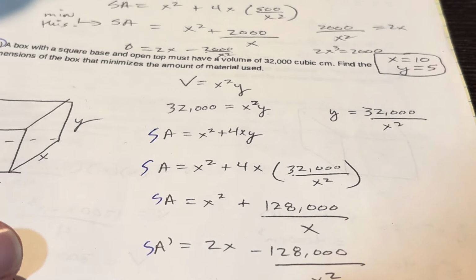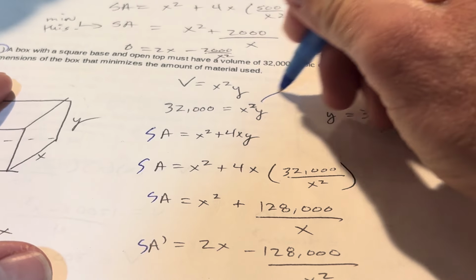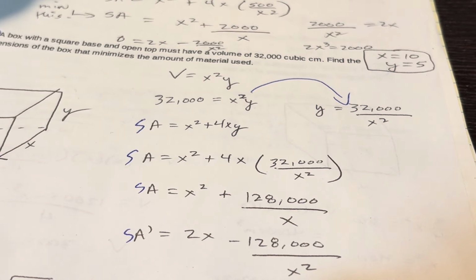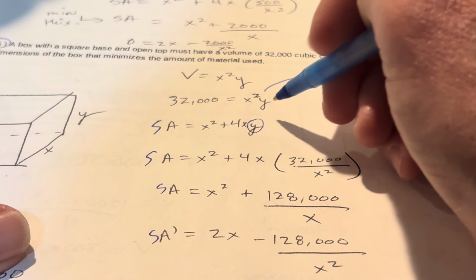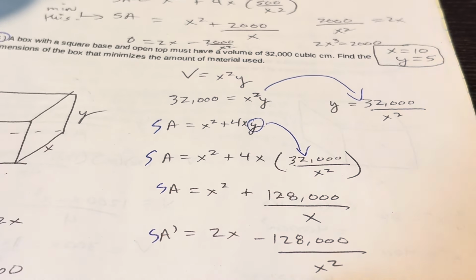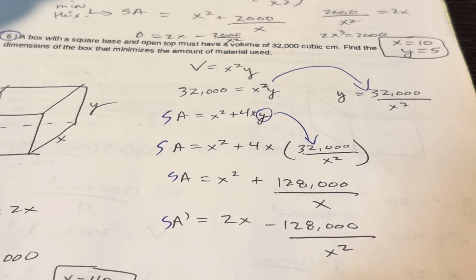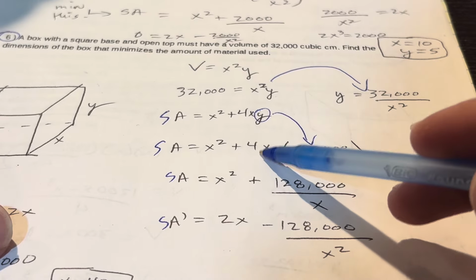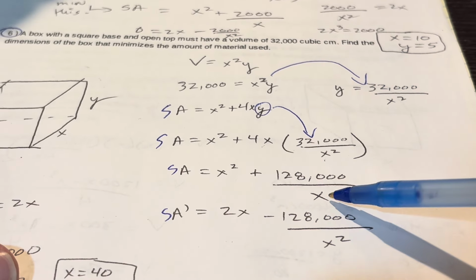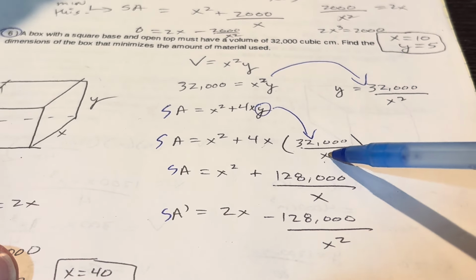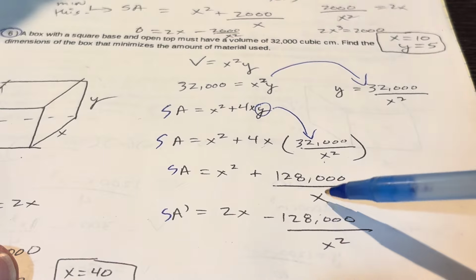All right, so we're going to rewrite Y in terms of X. Pause this whenever you need to. Y is 32,000 divided by X squared. In this part right here, I'm going to rewrite what Y is: 32,000 over X squared. The X's are going to cancel. This X will cancel with 1 down below, so X is going to be there.